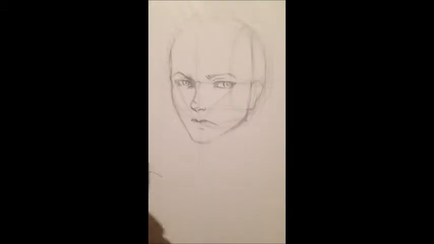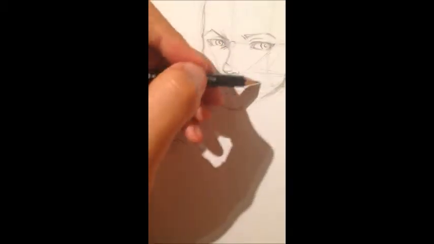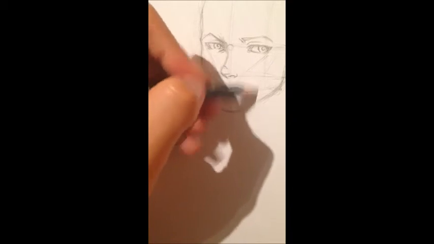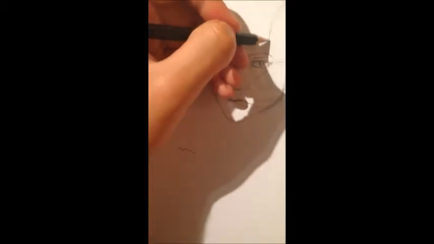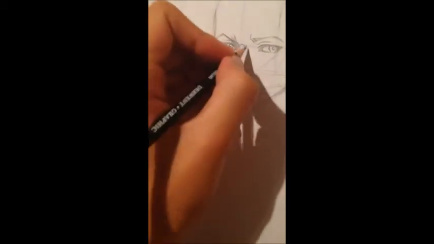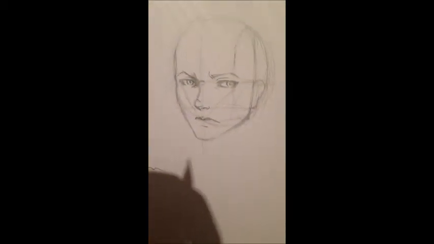So there we are. So there's the face. Then you can do whatever you want. You can make him a bit more defined, the cheekbones or whatever you want. Like here, you can put the temples in. Make him more angry, scornful. There we are. Like that. So there's the basic face.